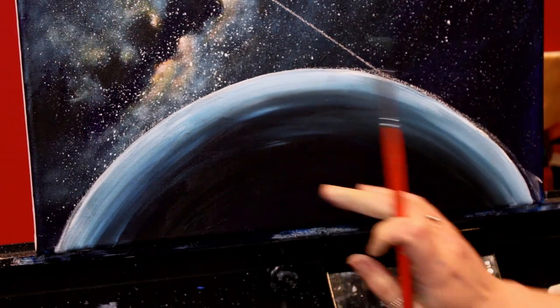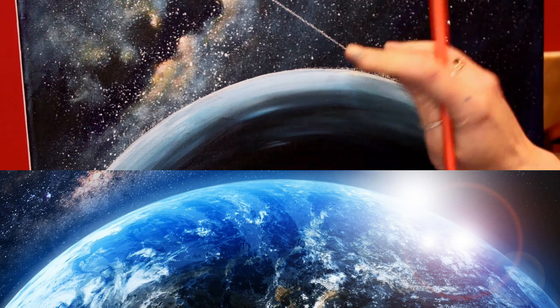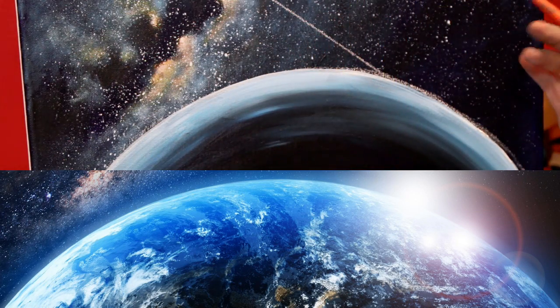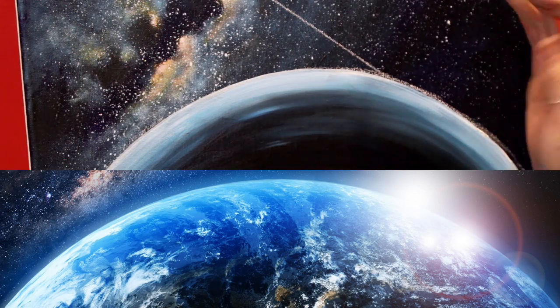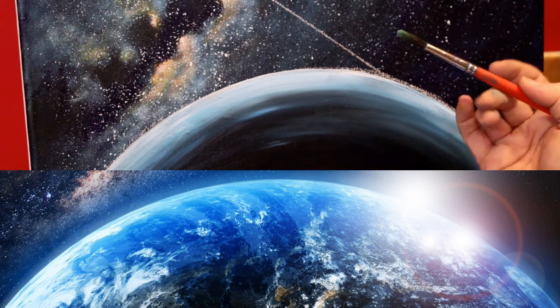Let's go ahead and add some clouds. Now, if you look at our image, the clouds are really just kind of scattered white movements all over the place. We have some that are a little more faint and some that are brighter. So I'm going to start with the more faint ones.